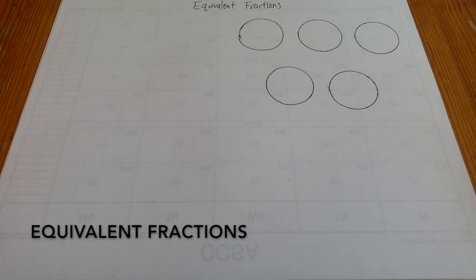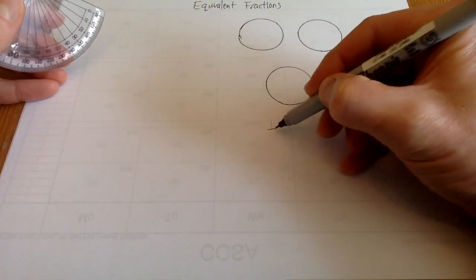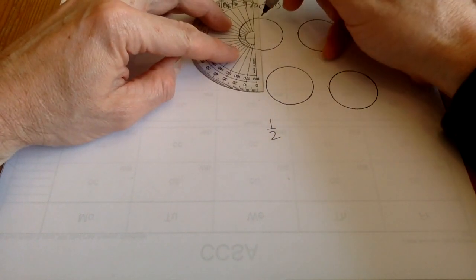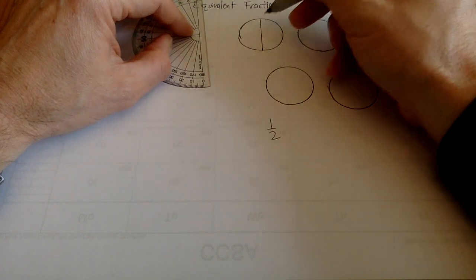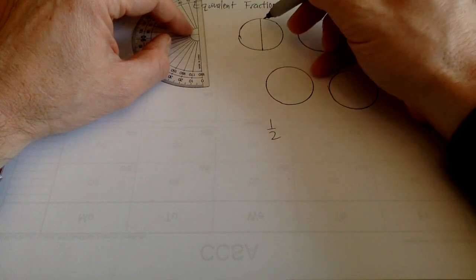To a video on equivalent fractions. First of all, we're going to start with a simple one. Start off with 1 over 2. And I'm using these circles up top, or close to circles, as sort of a visual representation. I like to think of fractions in terms of pizza or cake or pie.